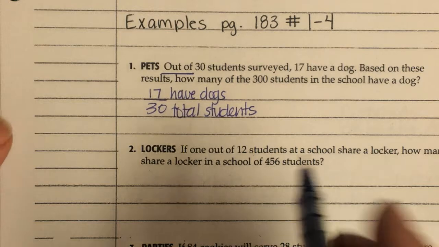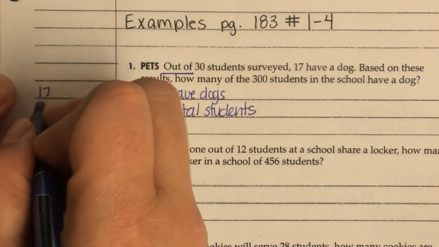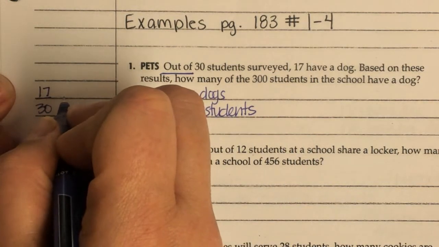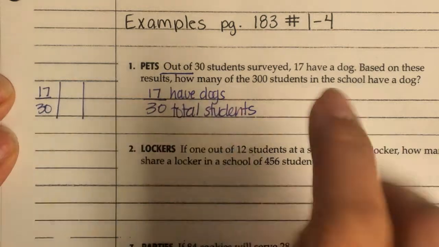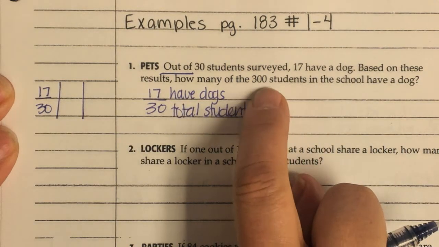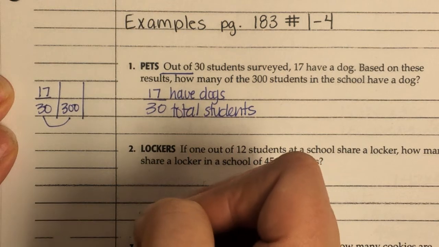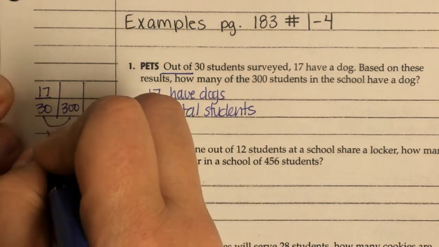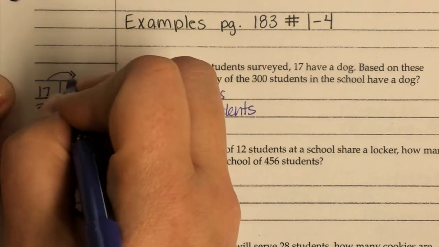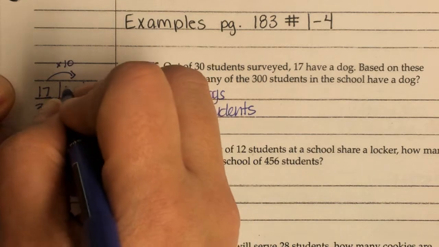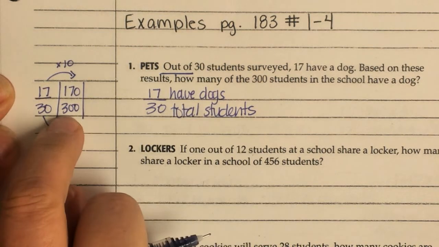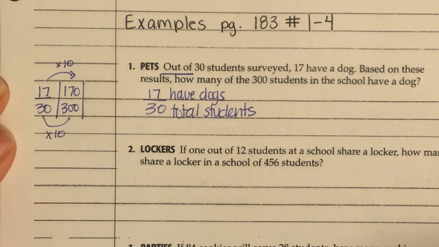All right? Now, yesterday when we did our ratio table, I'm going to come over here to the side, and we're just going to kind of review what we did. So we would have 17 to 30, but this time I want to see how many that would be out of 300. So what do I do to go from 30 to 300? Times 10. So I'm going to do the same thing to the top, which would give me, okay, so that tells me out of 300 students, 170 would have a dog.